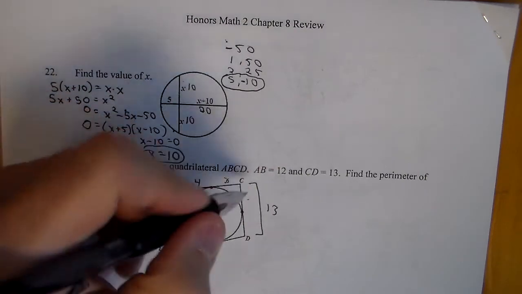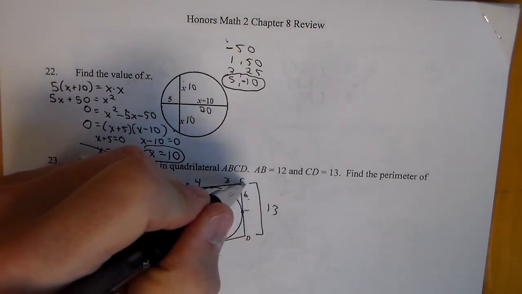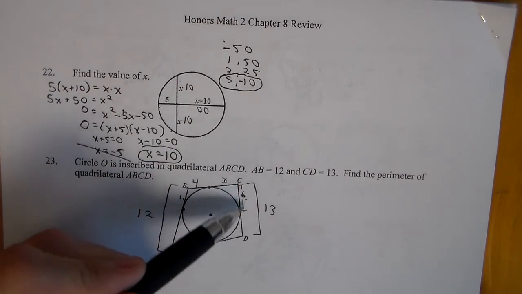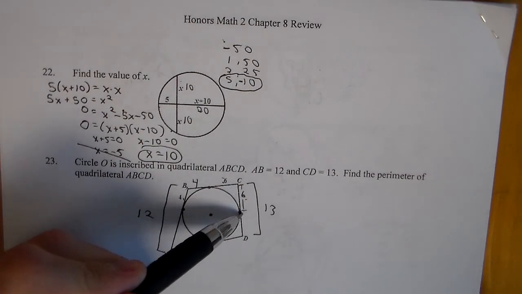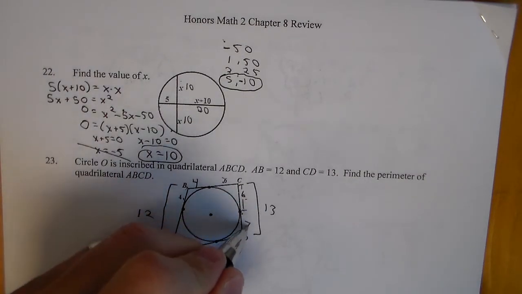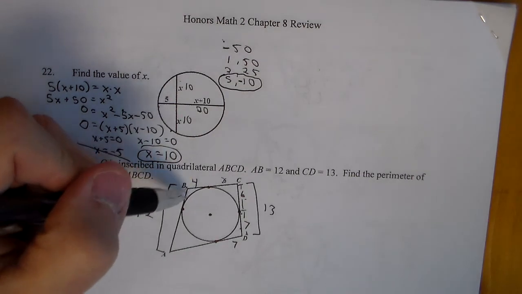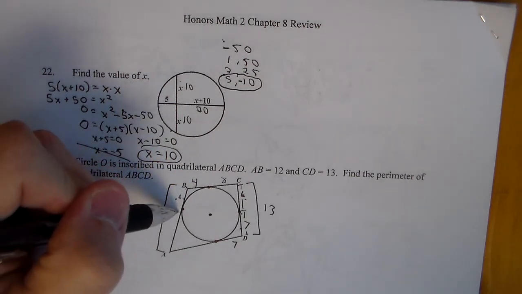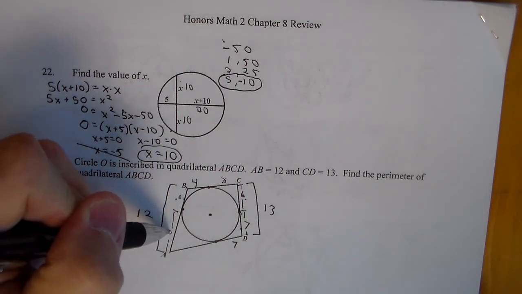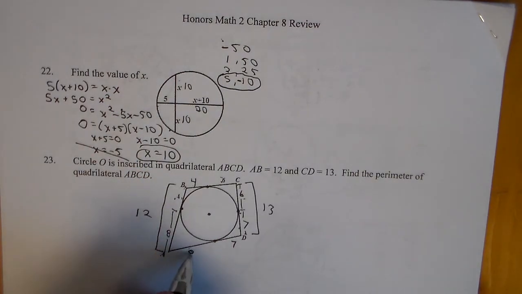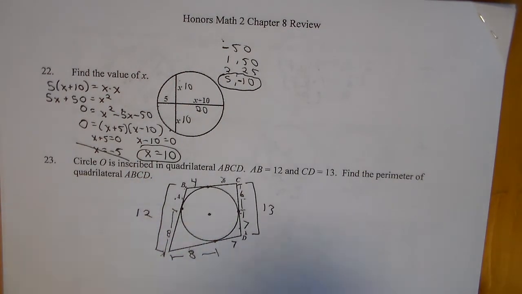If this is 6, this part is also 6, which if we know this is 6, C to that tangent, we know 7 more to get from the tangent to D, which also gives us a 7 there. Now, these were 4s. If this is 4, I have to have 8 here, because that adds to 12, which also brings 8 to this segment.